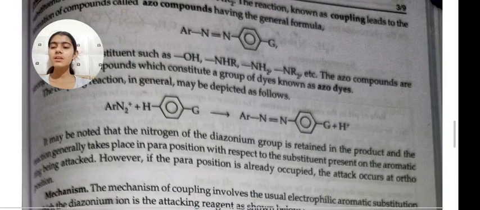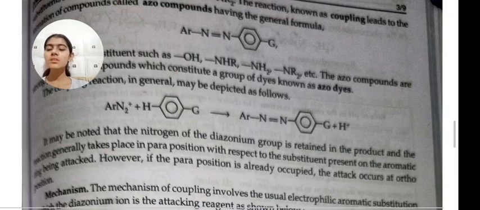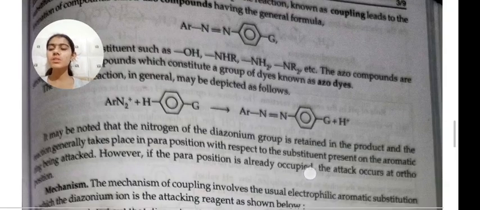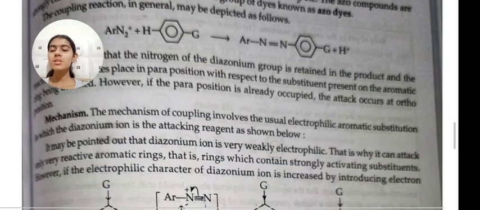It may be noted that the nitrogen of the diazonium group is retained in the product and the reaction generally takes place at the para position with respect to the substituent present on the aromatic ring being attacked. However, if the para position is already occupied, the attack occurs at the ortho position. Mechanism of this reaction. The mechanism of coupling involves the usual electrophilic aromatic substitution in which the diazonium ion is the attacking reagent as shown below.